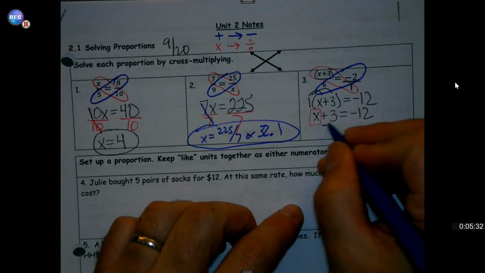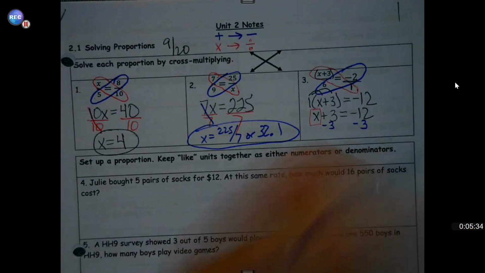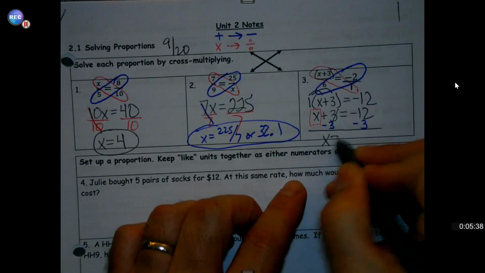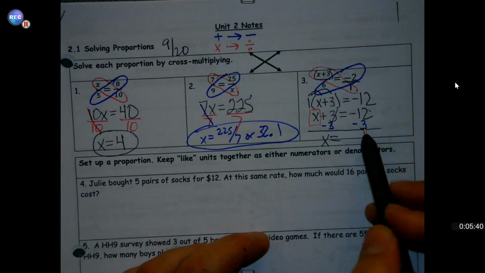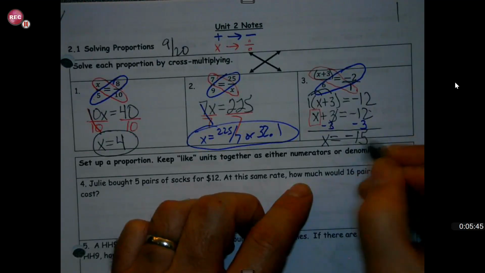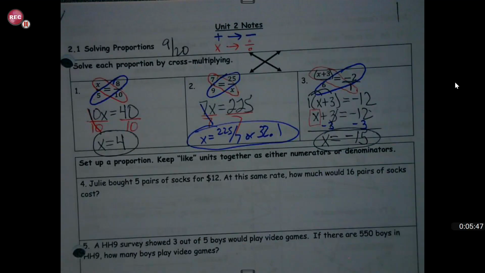Subtract the 3. And watch your signs. Double check on a calculator if need be. If I owe my friend $12 and I borrow 3 more, now I owe 15. Okay?